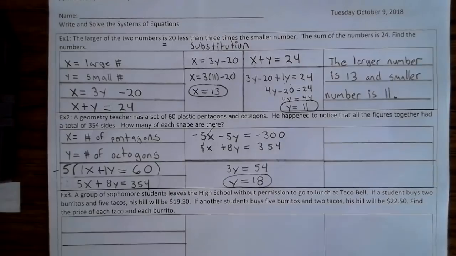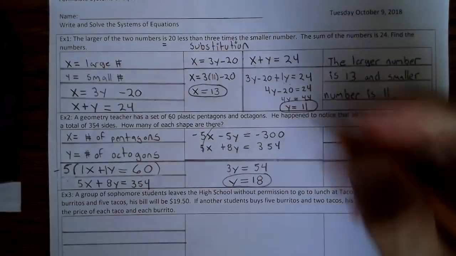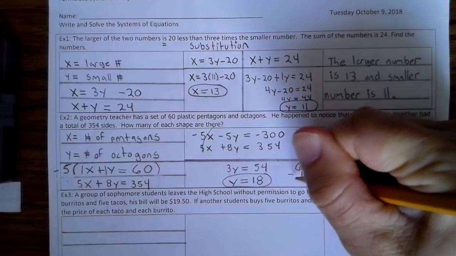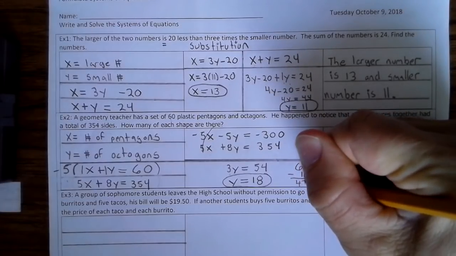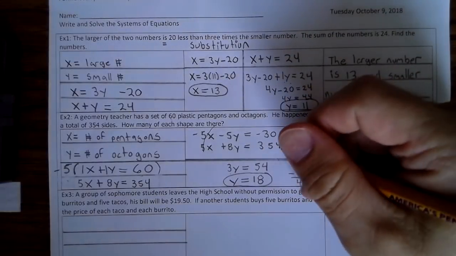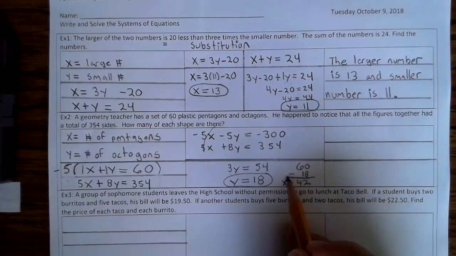Okay. Now, the next part's really simple. We know there's a total of 60 pentagons and octagons. So all we have to do is 60 minus 18, which is 42. So x equals 42.